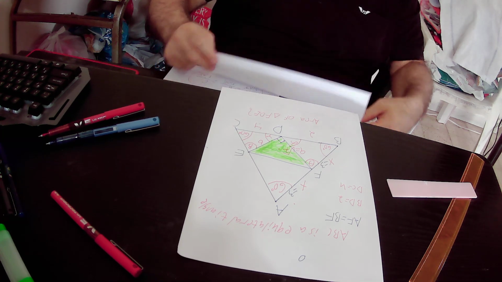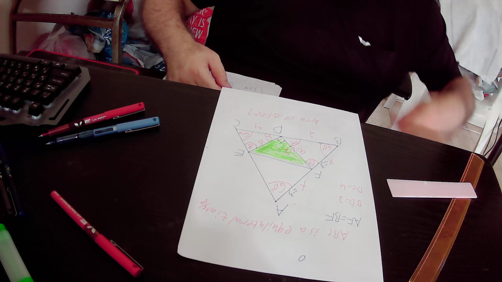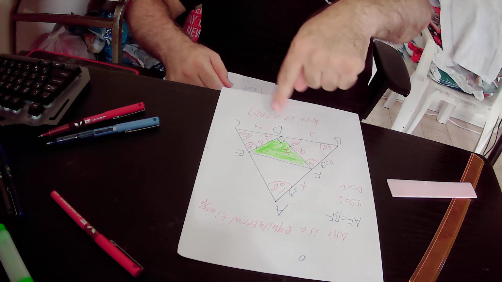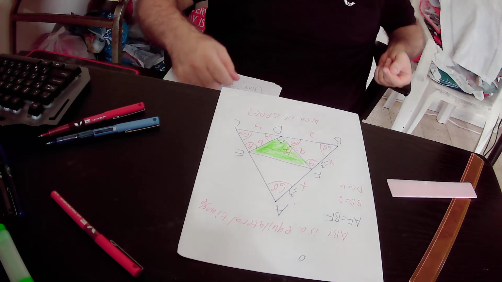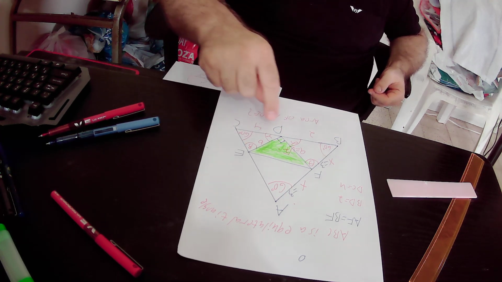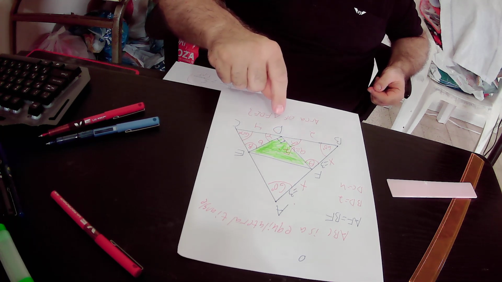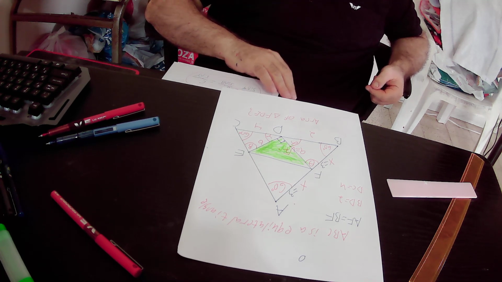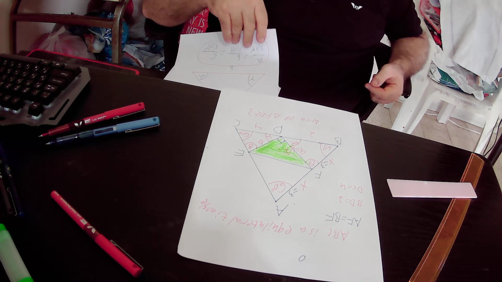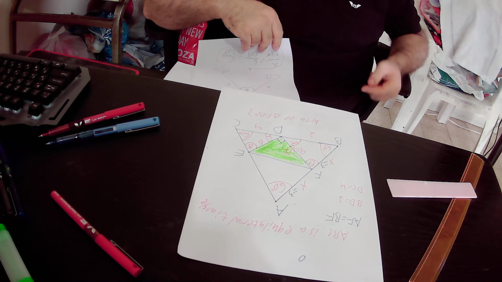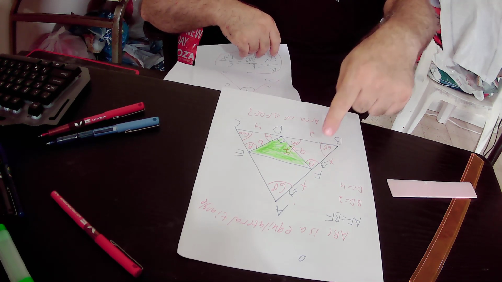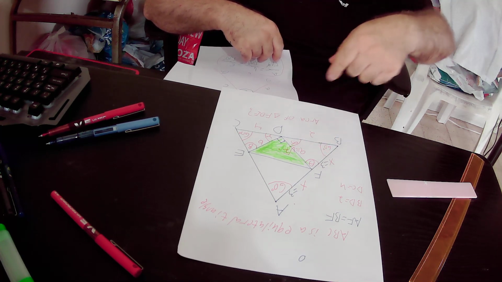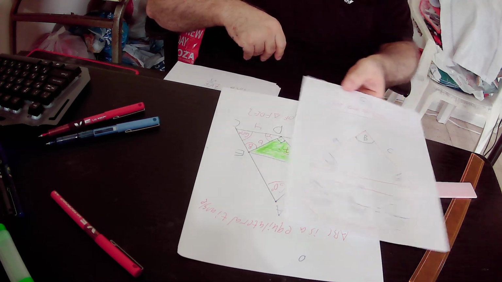Then we defined angle BFD as theta, angle FDB as alpha, angle EDC as gamma, and angle DEC as beta. And then we implemented the law of sines in triangle BFD in order to find the value of sine theta. What is the law of sines?